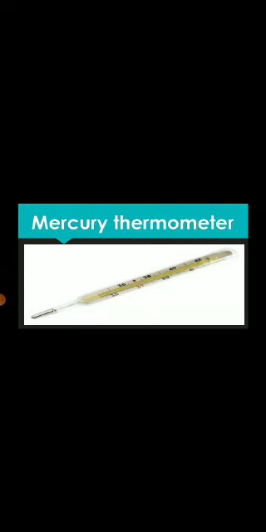Here you can see the picture of a mercury thermometer. You know students, I have discussed in the last class about the mercury thermometer, a thermometer in which mercury is used as the thermometric liquid. You know about thermometric liquid, the liquid which is kept in the thermometer. Whenever heat is gained by that liquid, it expands and it shows the temperature of that substance.